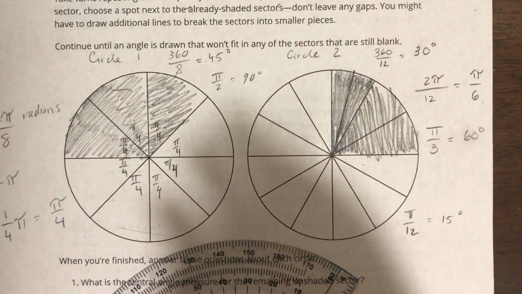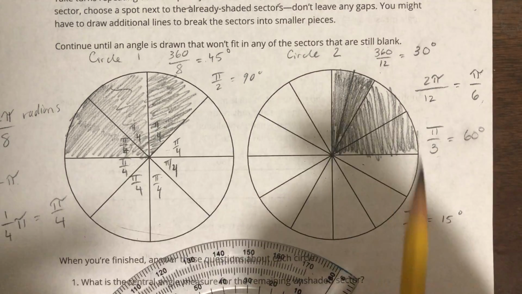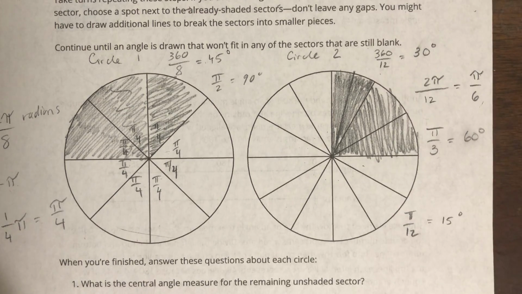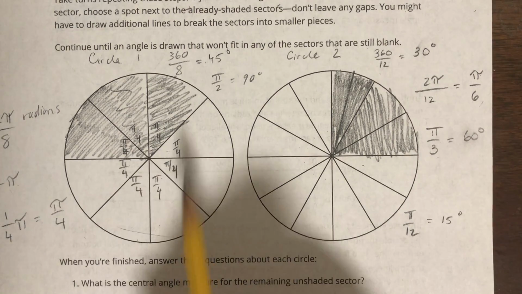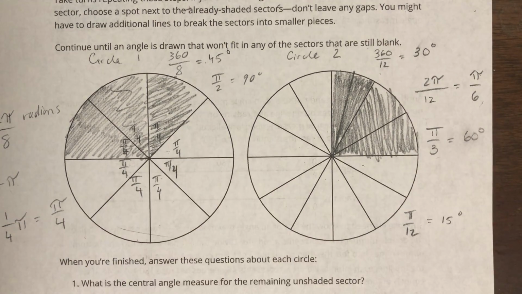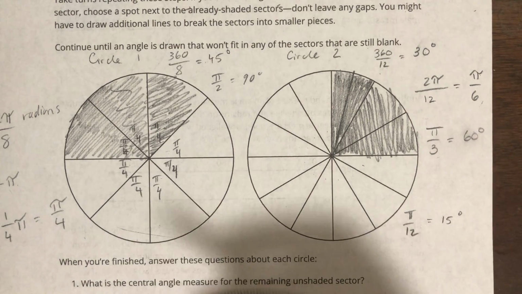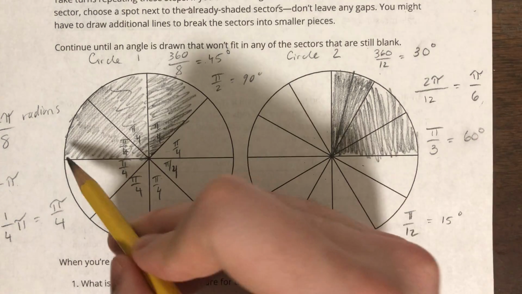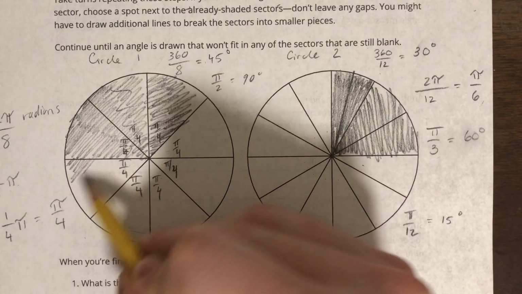So either circle, actually just stick with circle 1 here. If I were to fill in pi of these pi radians, additional, how many sectors would that be here? Well, pi is really just 180 degrees, so that would be half of the circle, a semicircle, or 4 of these areas shaded in.